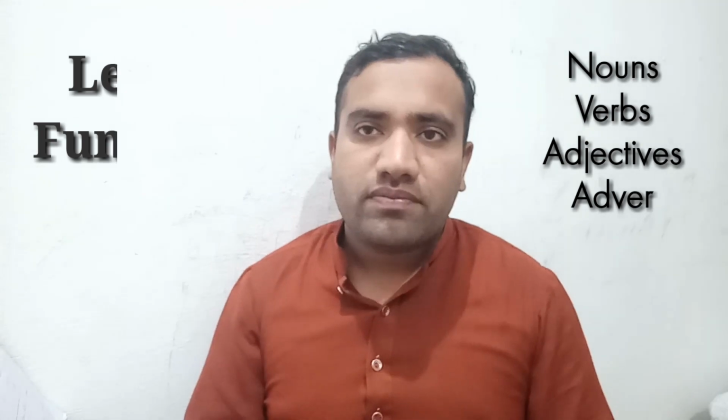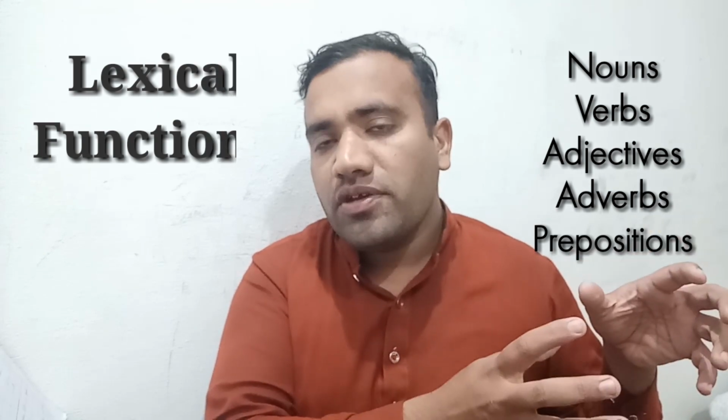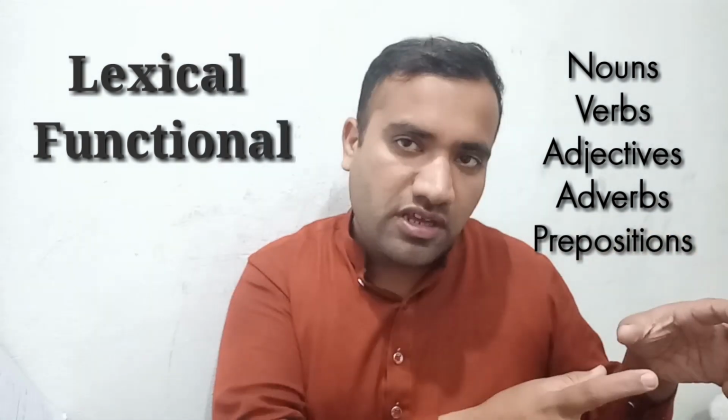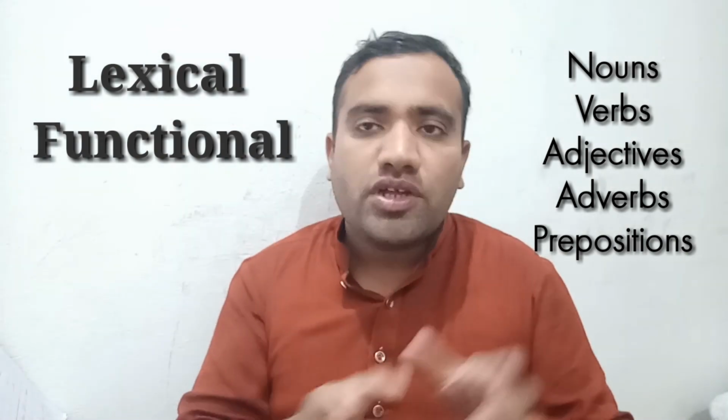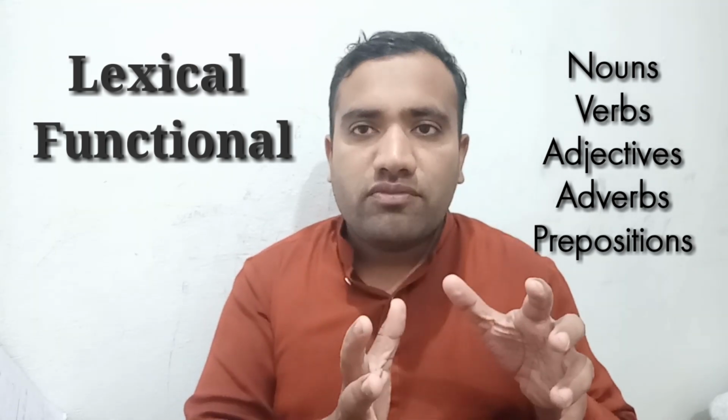And the second point is that the child listens to the conversation around himself, and he observes the items. What are these items? Items are the particular words of that particular language. When the child is born in a society where the language is English, he or she acquires the items of the English language.